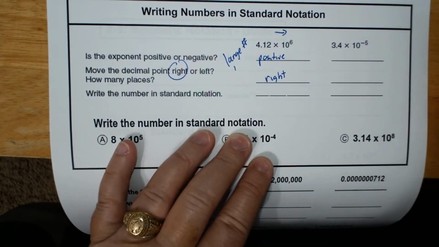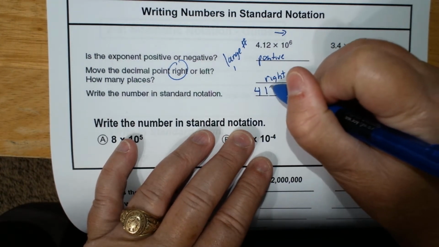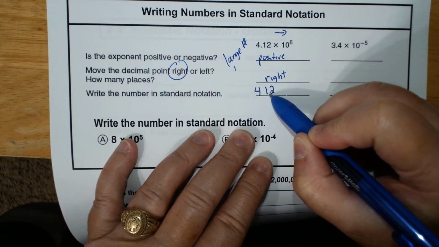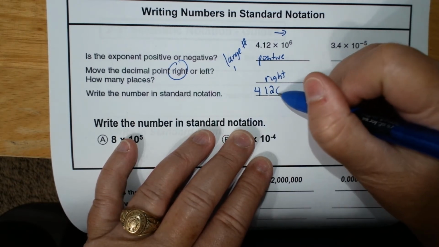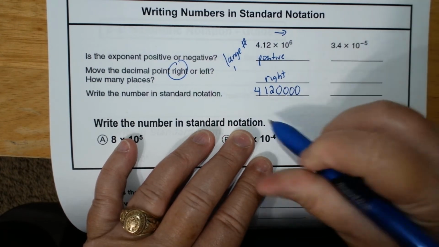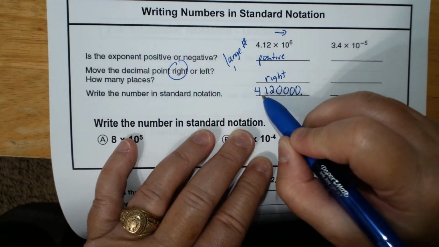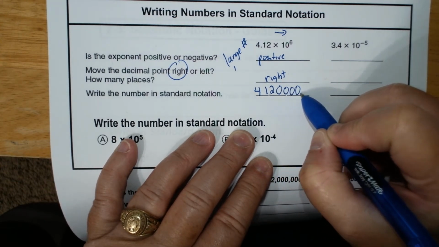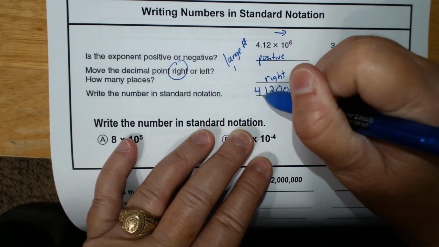And I'm going to write the number in standard notation. So 4, 1, 2, and I'm moving this decimal. It's here. That went 1, that went 2. Need to move 6. So if I do this again, the decimal would be right there. That would be 1, 2, 3, 4, 5, 6. And that is the number in standard notation.